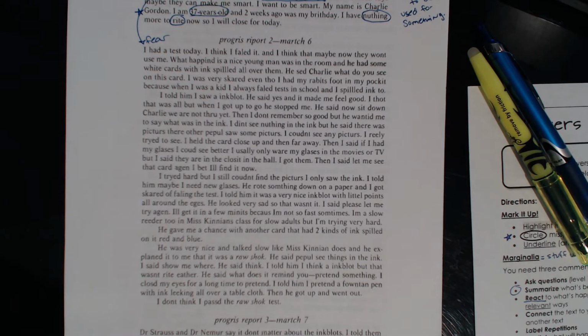What happened is a nice young man was in the room, and he had some white cards with ink spilled all over them. He said, "Charlie, what do you see on this card?" I was very scared, even though I had my rabbit's foot in my pocket, because when I was a kid, I always failed tests in schools, and I spilled ink on them too. I told him I saw an ink blot. He said yes, and it made me feel good.